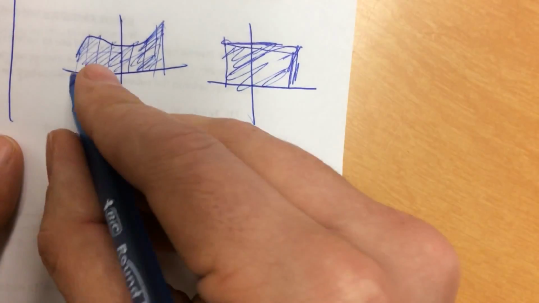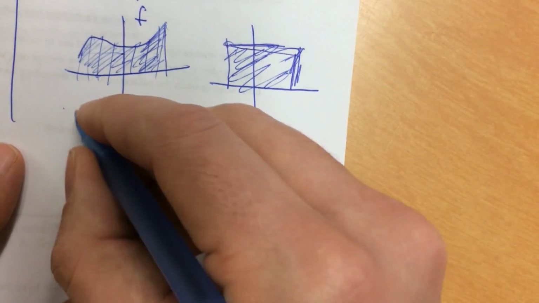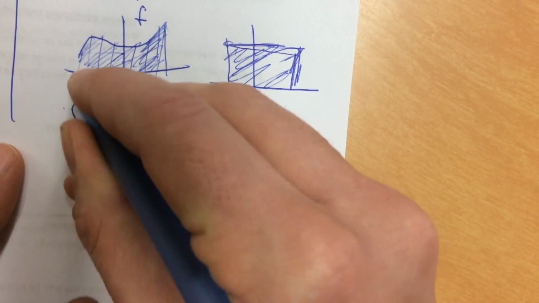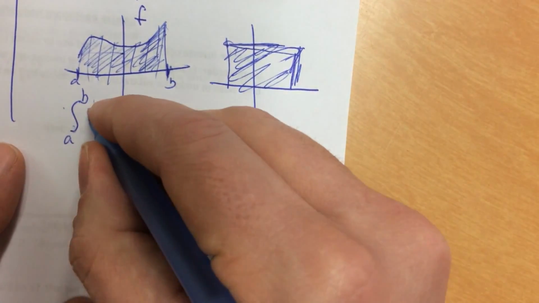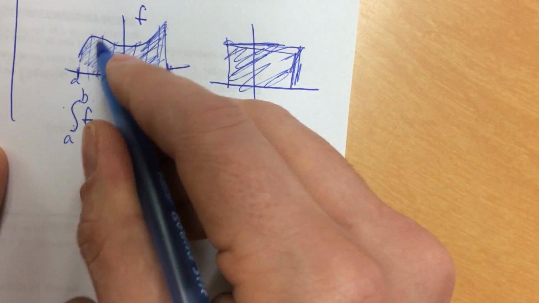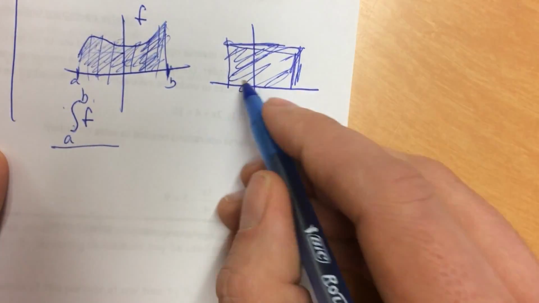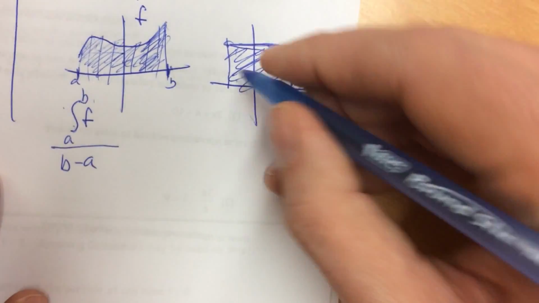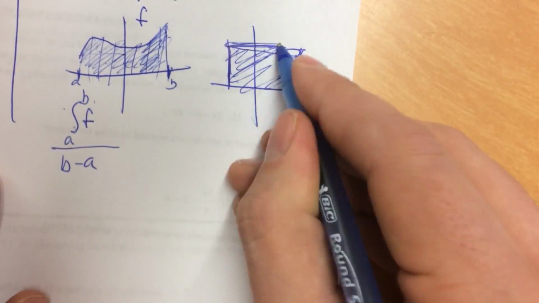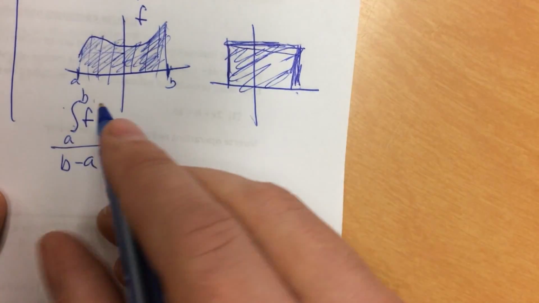And so the way we do that is the average value of a function is, this is f, it's the integral from a to b, this is a and this is b, the integral from a to b of f, because that gets you the area. And then what we do is, that's the total area, we divide by the length of this rectangle, b minus a, to get what the height of the rectangle would be. And that tells you what the function was on average, how high it was on average.